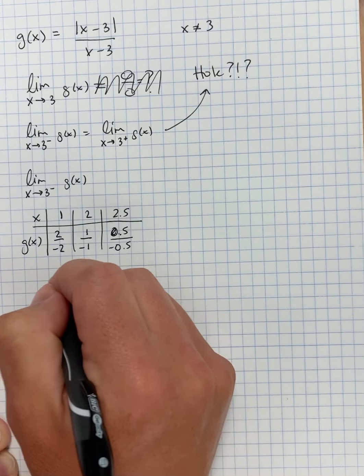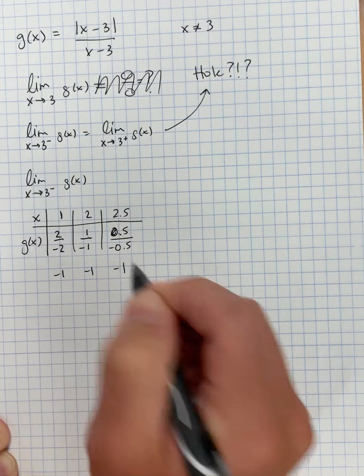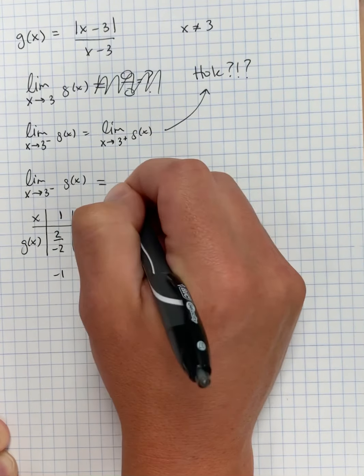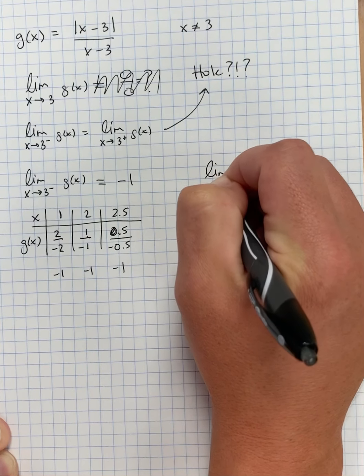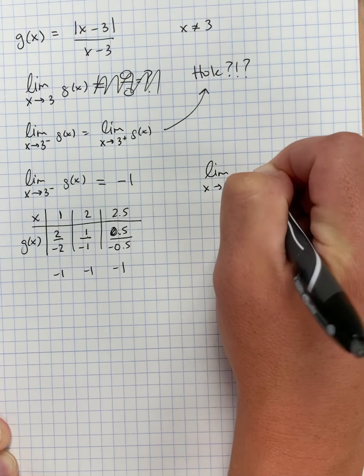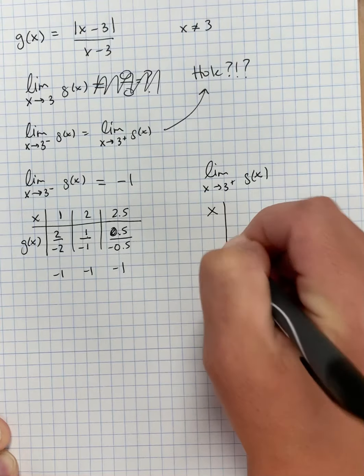If I simplify this, I get negative 1 here, and I get negative 1 here, and I get negative 1 here, which means this limit from the left is equal to negative 1. Okay, so let's go over here. The limit as x approaches 3 from the right of g of x. Set up my table.